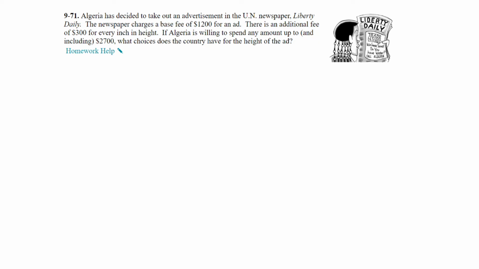So we need to identify what it is that we don't know. Well, we don't know after the base fee of $1,200 what the height of the ad is going to be. So let's say that we're going to let h equal the additional height of the ad. All right. And then we have to decide, okay, we have a base fee of $1,200. So it's going to cost that no matter what. So we got $1,200.